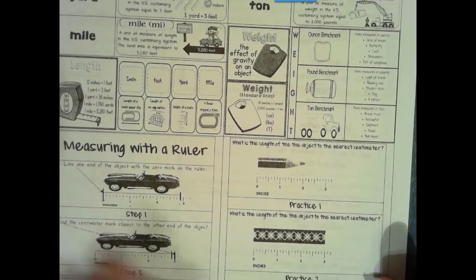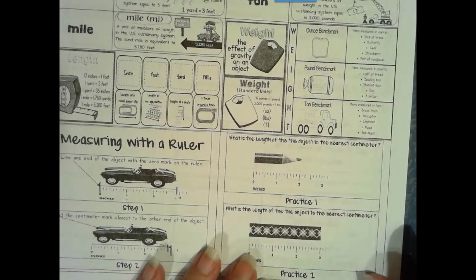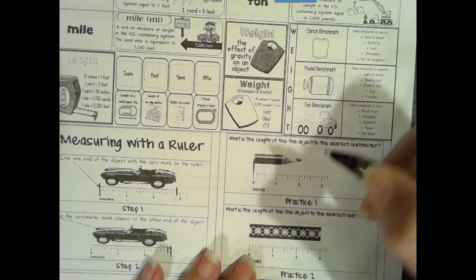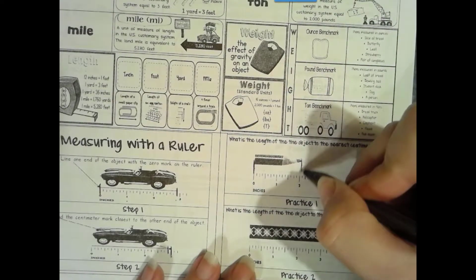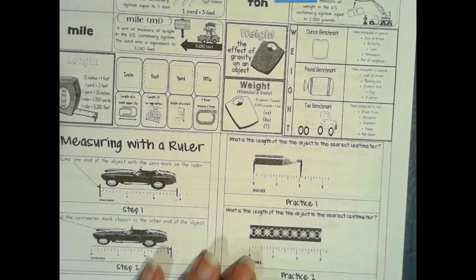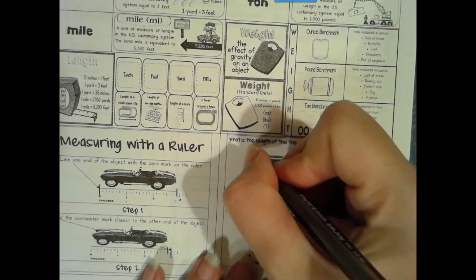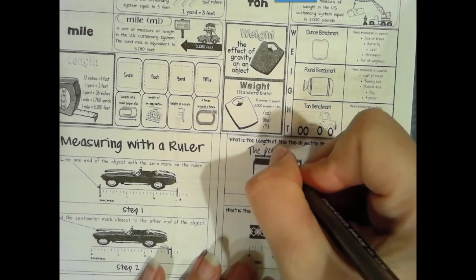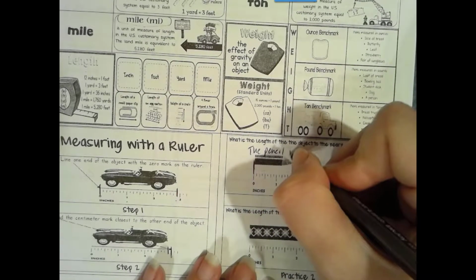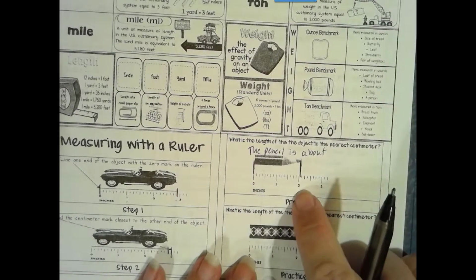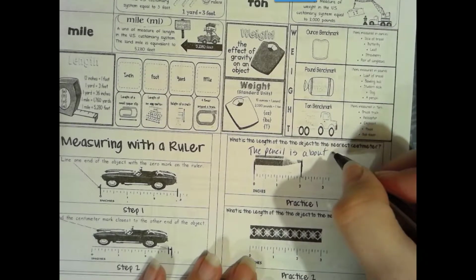So we're going to look at these to measure. So we have a little pencil here. It's lined up at the 0, and we want to see about where the tip is. If we go straight down, it's a little past the 2, but we're not going to get into 16ths of an inch. So we'll just go to the closest inch. The pencil is about, that's close to 2 inches.